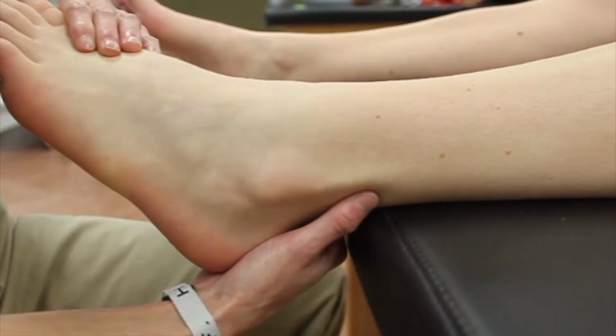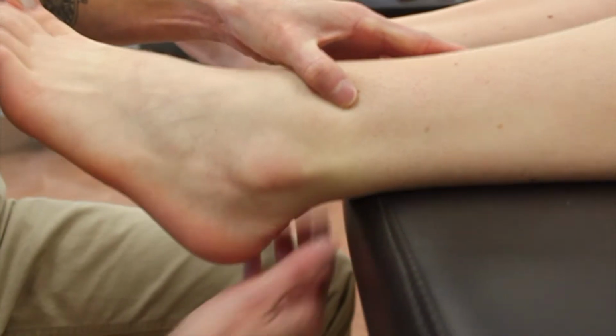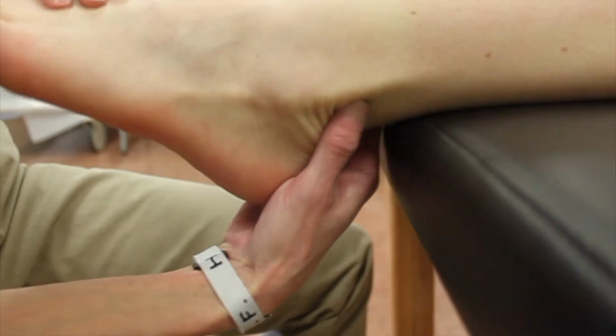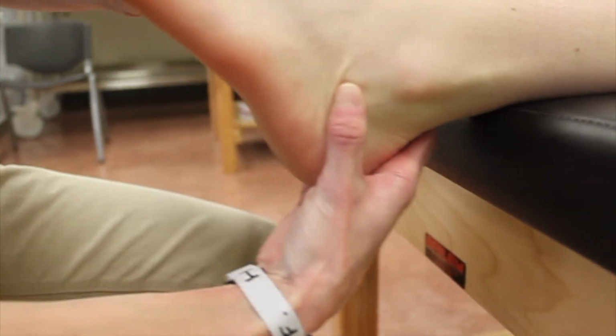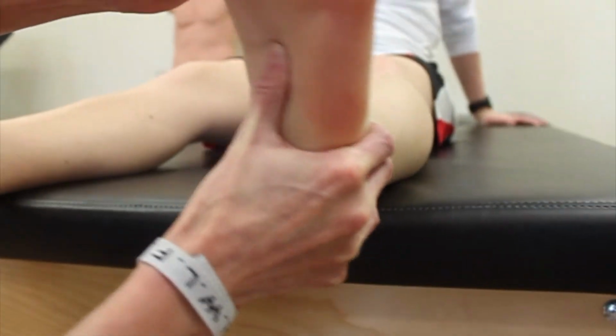And then we'll have the peroneus longus, which is going to be just below that. Again, if you have her evert her foot, thank you. Relax for me. You'll palpate here, and you're going to come all the way down. And this one's actually going to wrap around to the plantar aspect of the foot.